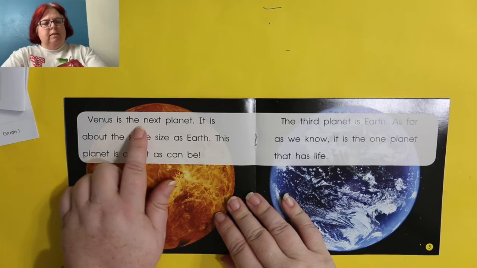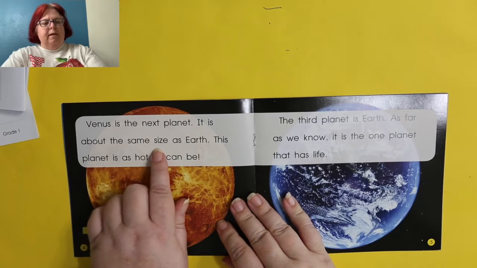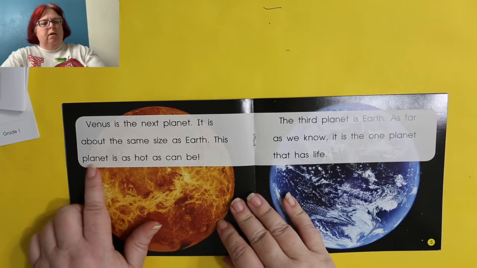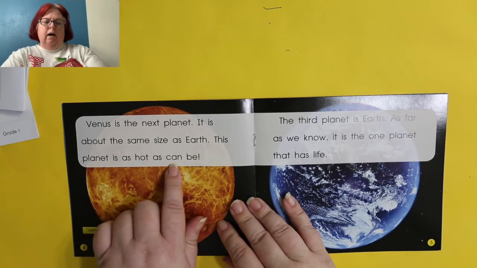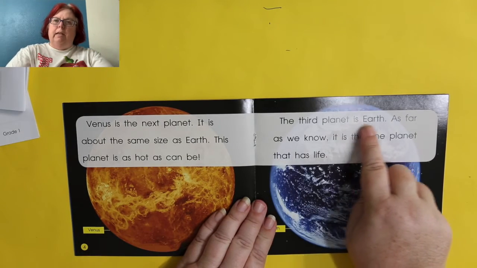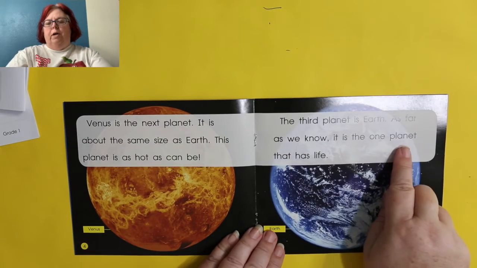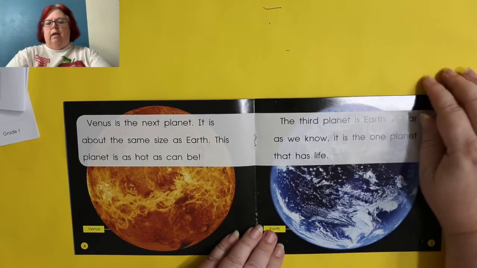Venus is the next planet. It is about the same size as Earth. This planet is as hot as can be. The third planet is Earth. As far as we know, it is the one planet that has life.